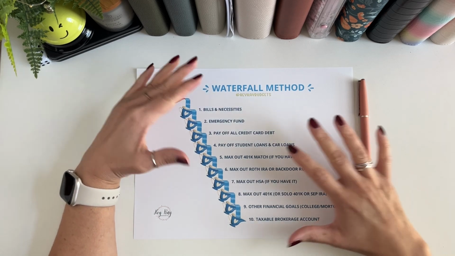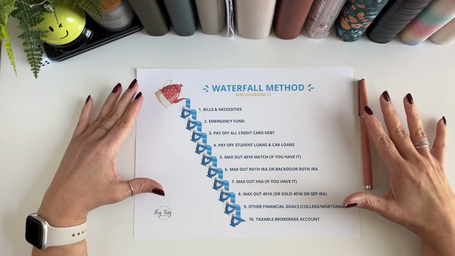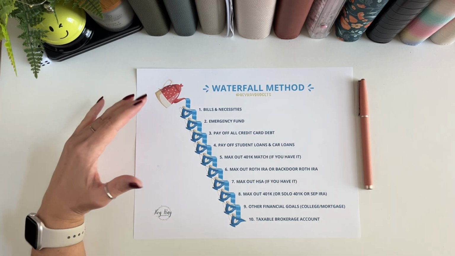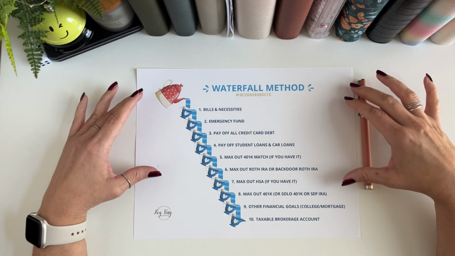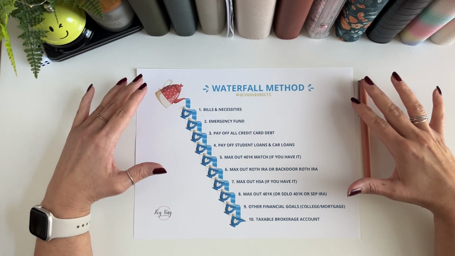I want to give you quickly a brief overview of what I have here. I created this over the weekend as a visual example for you guys, and I'll have this file in my freebies link if you want to print a copy for yourself.